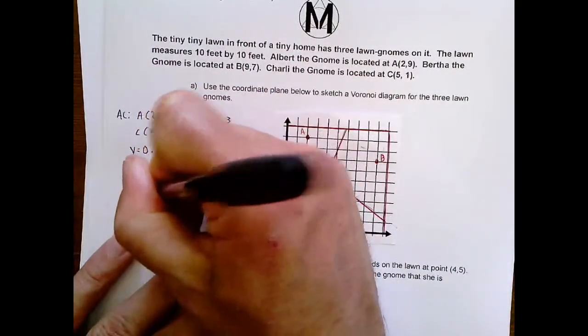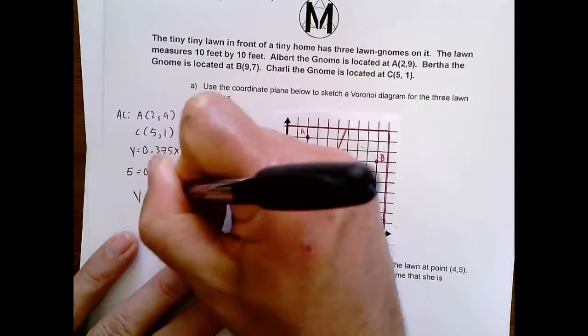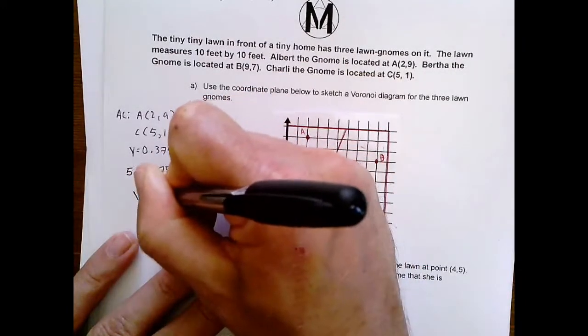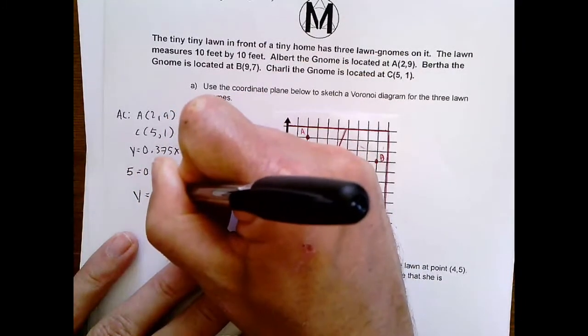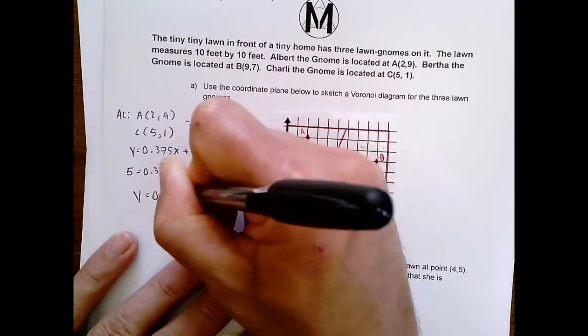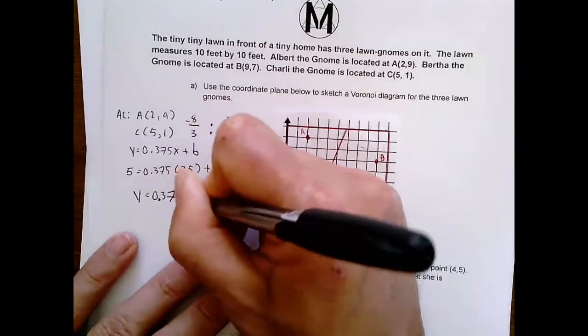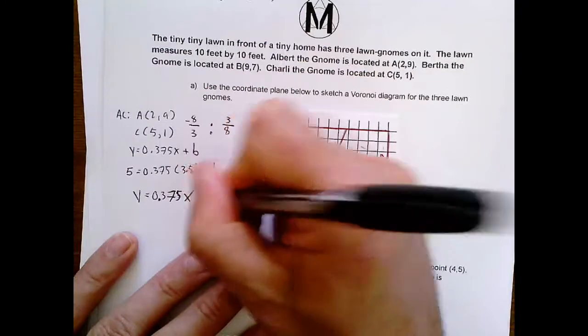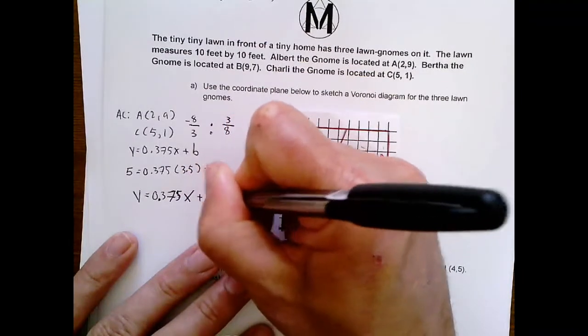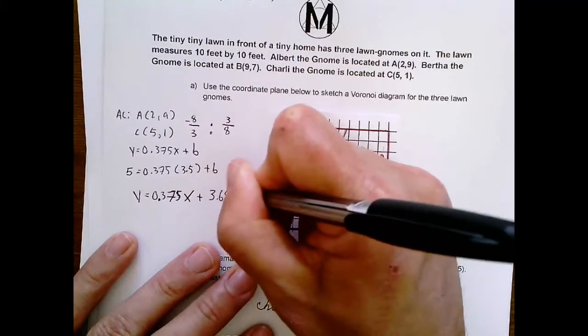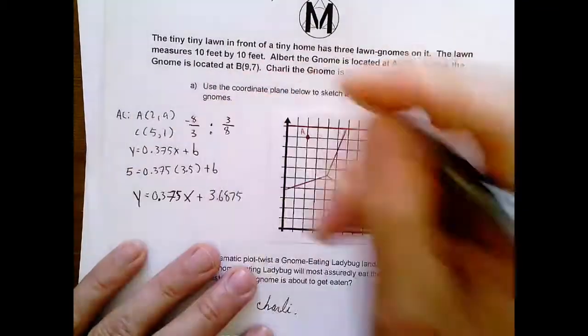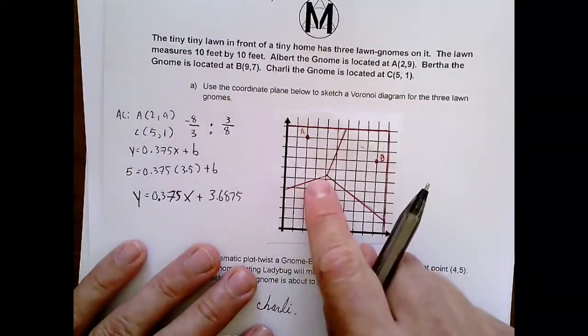So my first equation, I can just plug that value right back in there. y is 0.375x. Oops, can I make that into a 7? Okay. 0.375x plus 3.6875. So that's the equation of this perpendicular bisector. Okay, good.